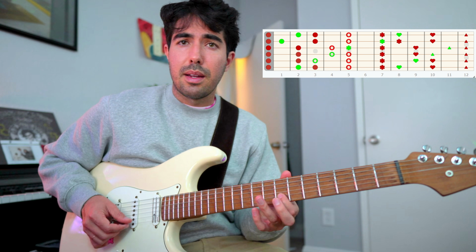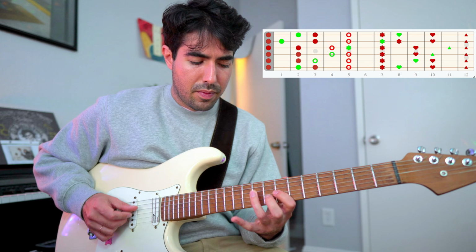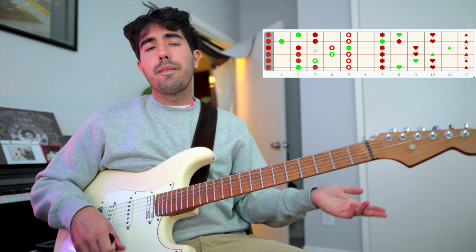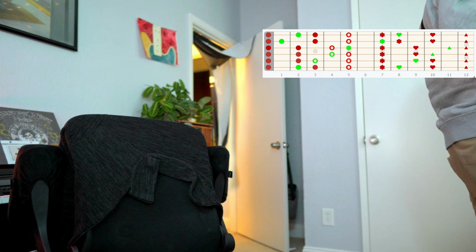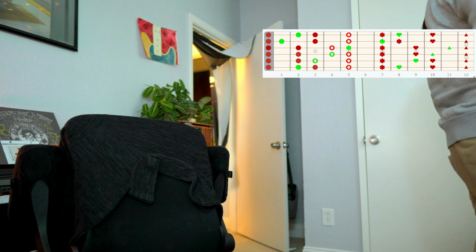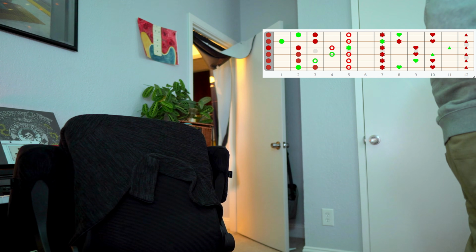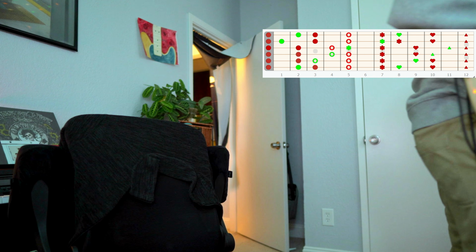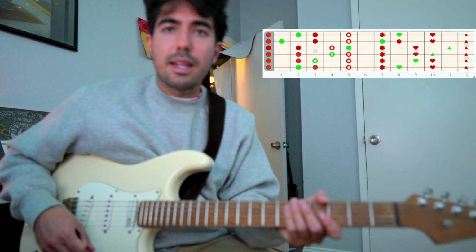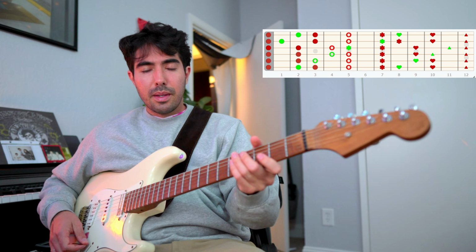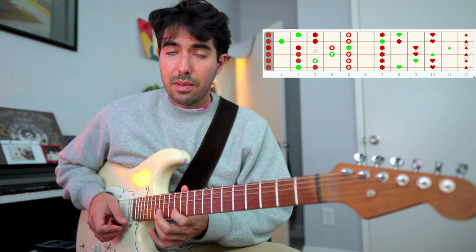These are all the same notes that I had up on the screen. Now check this out. If I get rid of the E and I do a G instead, still it's going to be the exact same notes in the scale that I have up, but the feel is going to be very different.